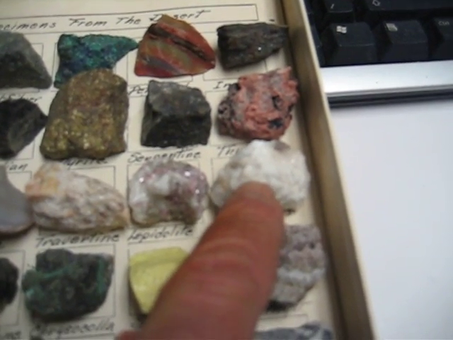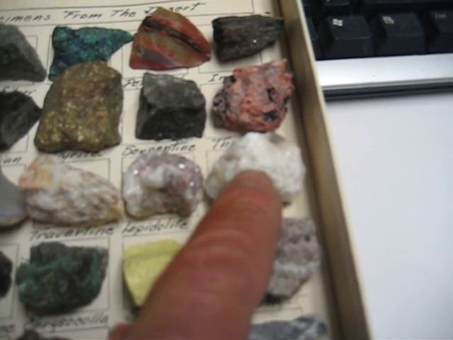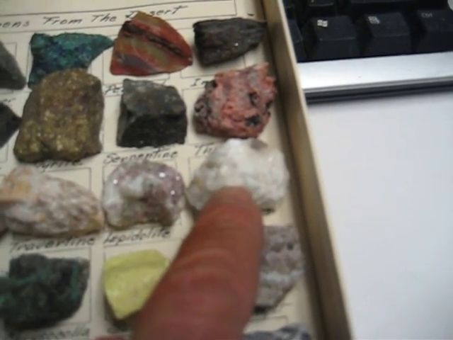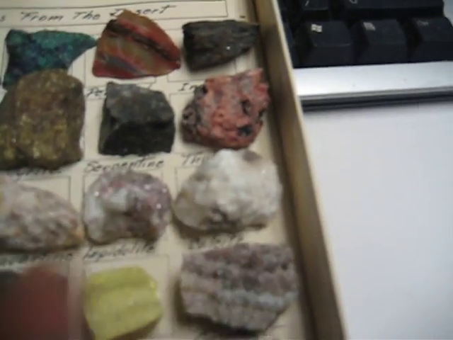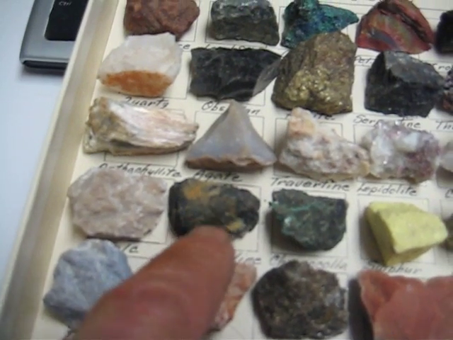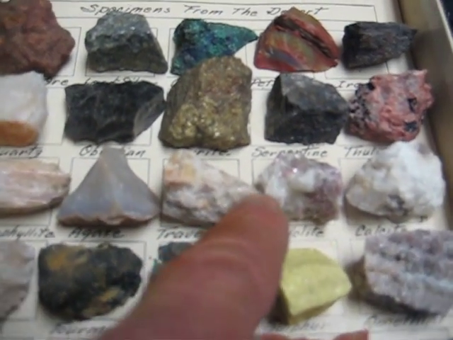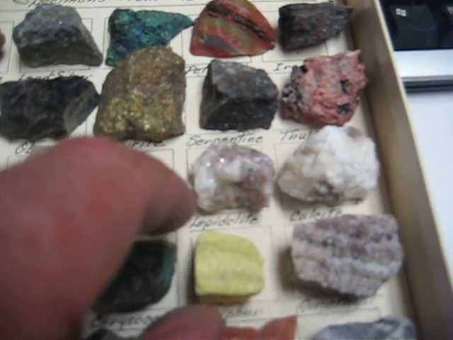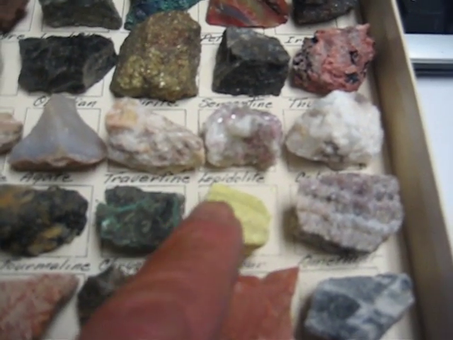That you would crush up if you're going to do Reed's battery. And then of course here's tourmaline. See, there's different varieties of these rocks, so this of course being sulfur, you could add that as a dopant.